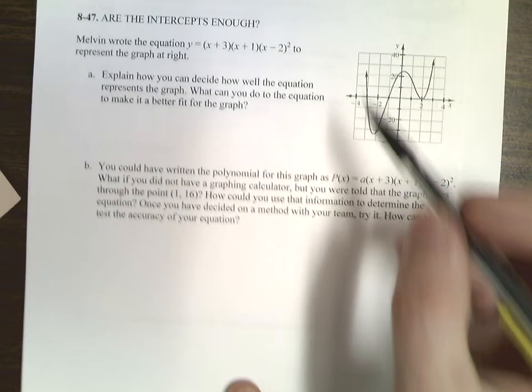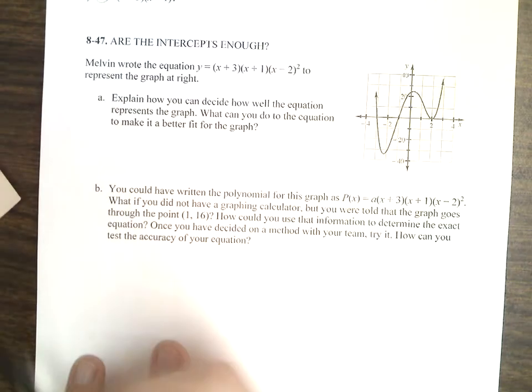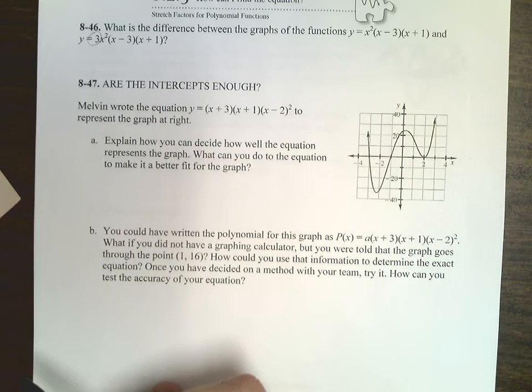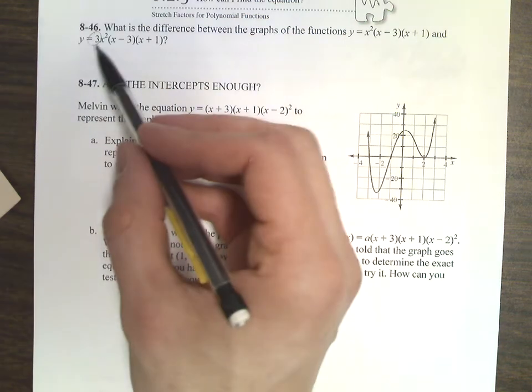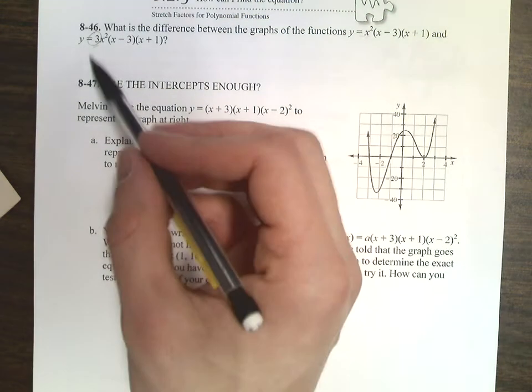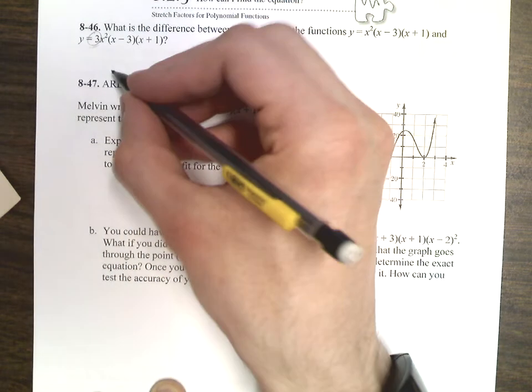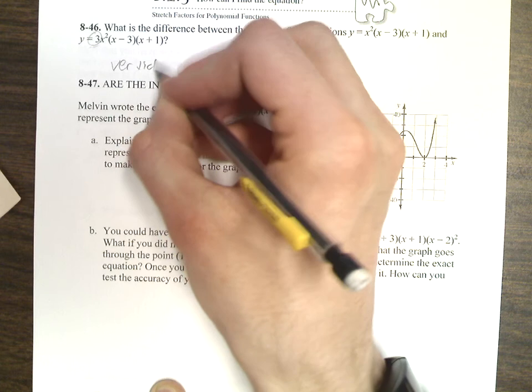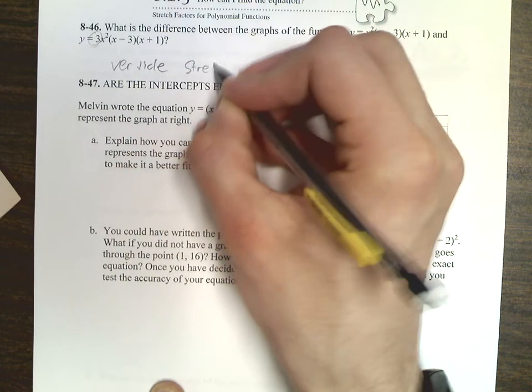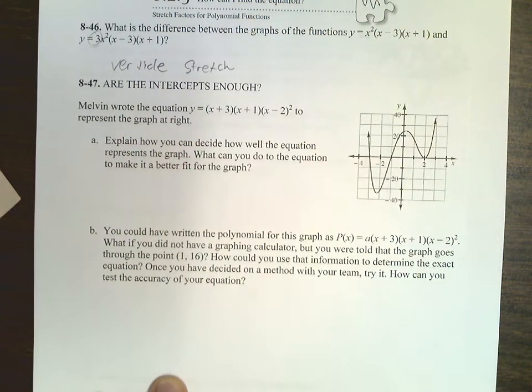I mean, it's this idea of just like with 46 here, we're going to be multiplying by something out front to give it a stretch factor. A vertical stretch. I should probably make sure to write more legible.